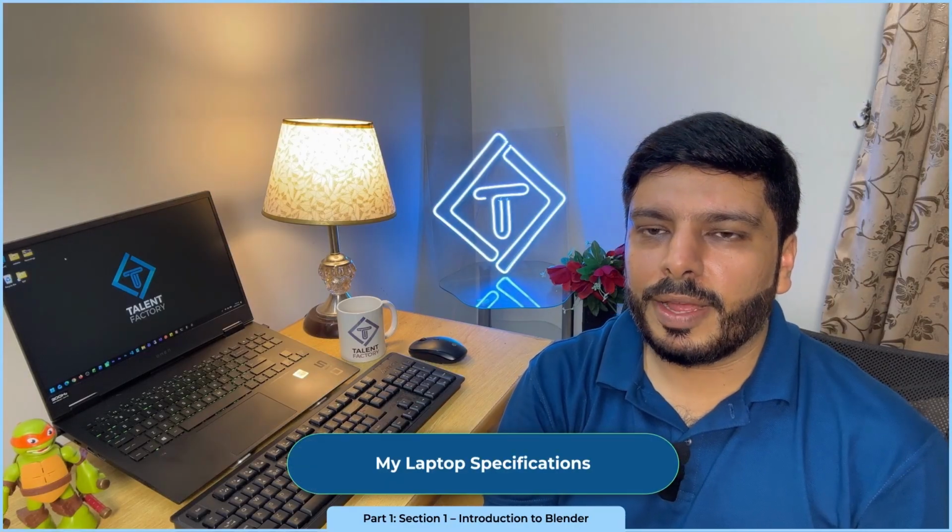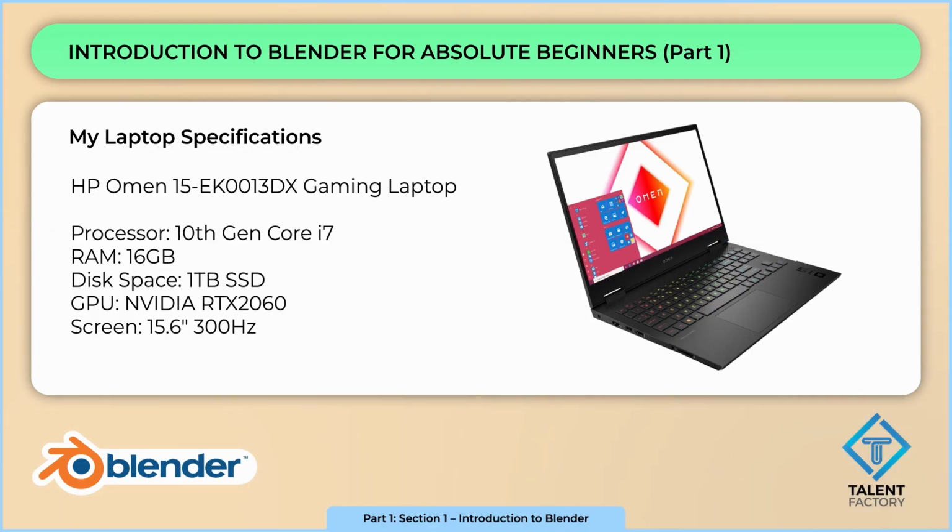I have a Windows laptop here with me that I will be using during the course and recordings. Here are the specifications of my laptop in case you want to check. If you have a Mac machine or any other, Blender has a downloadable setup available for Mac and Linux on their website.